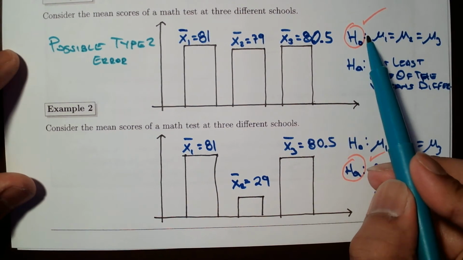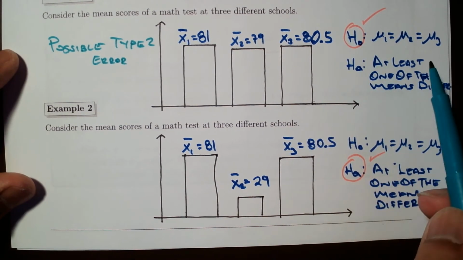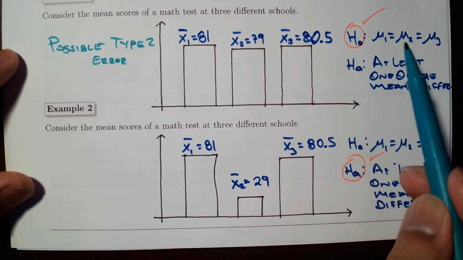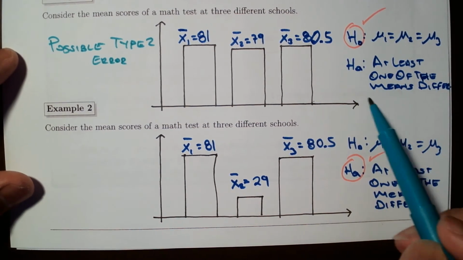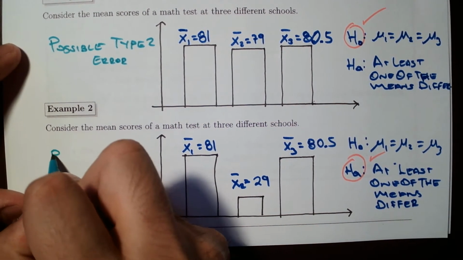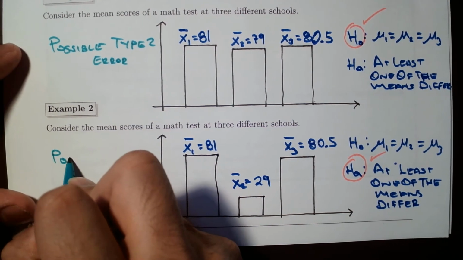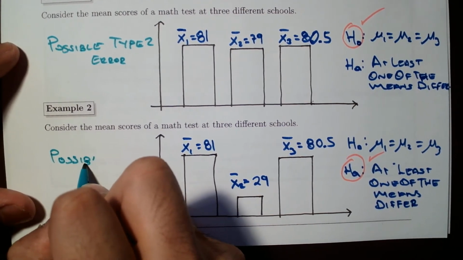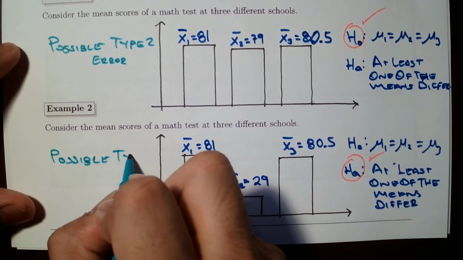It's a potential error in which the null hypothesis wins, but could it be the case that the alternative hypothesis would have won? In this case, we could have a possible type 1 error.